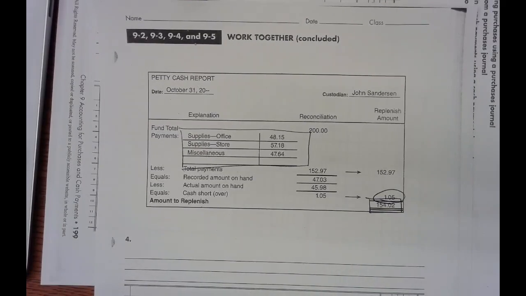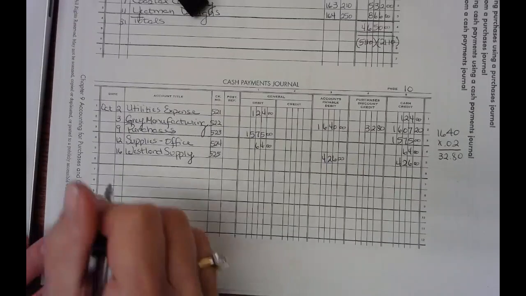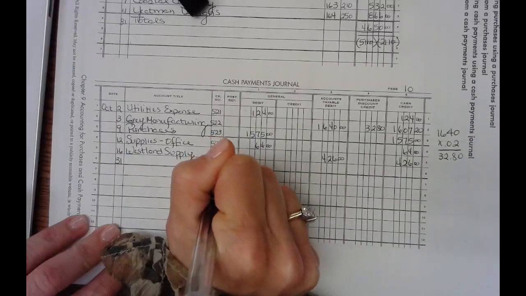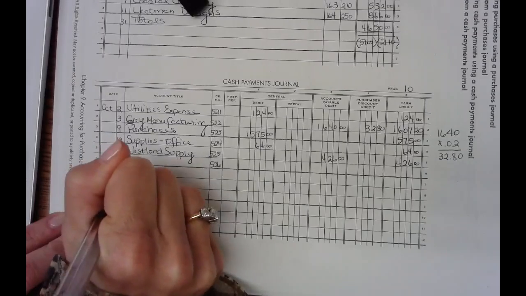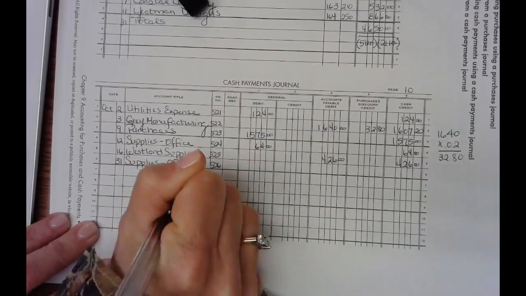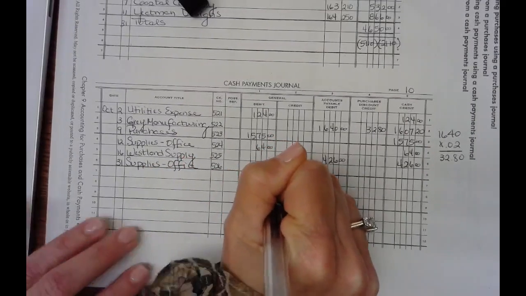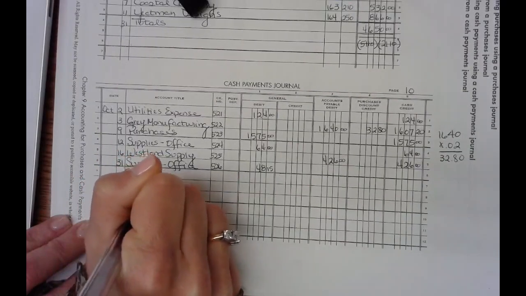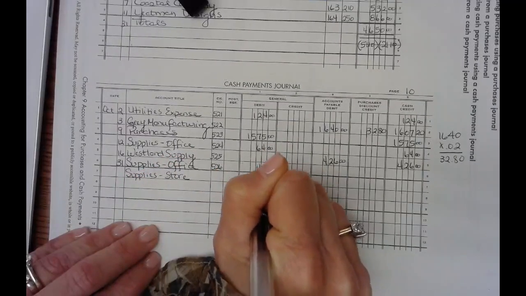So using this information, I'm going to come back to my cash payments journal. The date is the 31st, check number 526. I'm going to start listing all the things I bought with petty cash. So the first was supplies, office, and that amount was $48.15. Supplies for the store for $57.18.